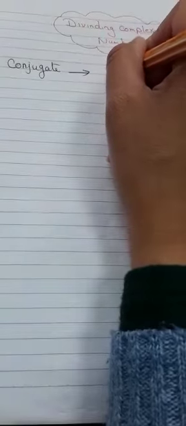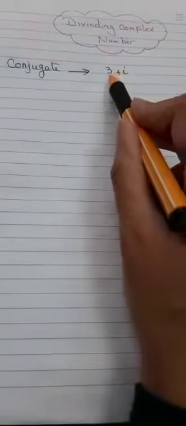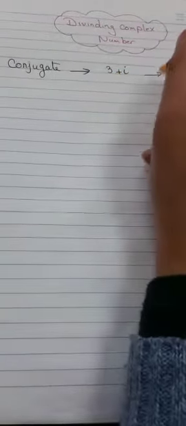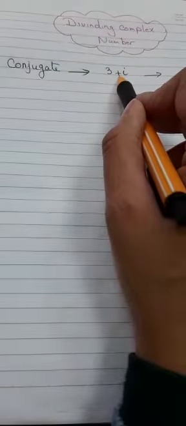The conjugate is, if we have 3 plus i, the conjugate of 3 plus i is reversing the sign of i. I'm going to keep the 3 as it is, then I'm going to have negative i. This is called the conjugate of 3 plus i.